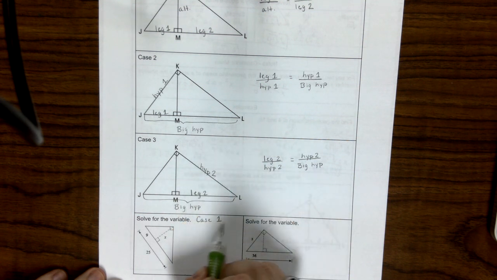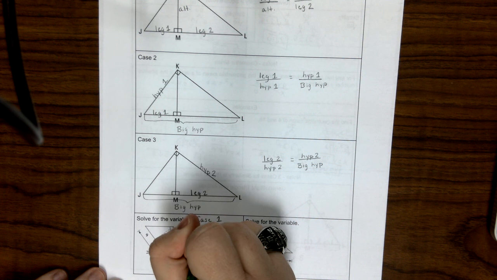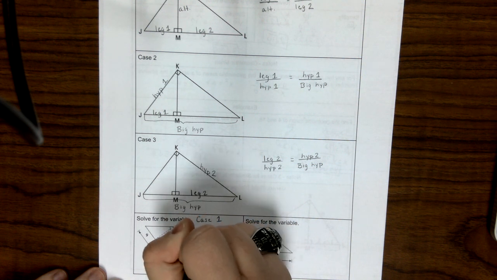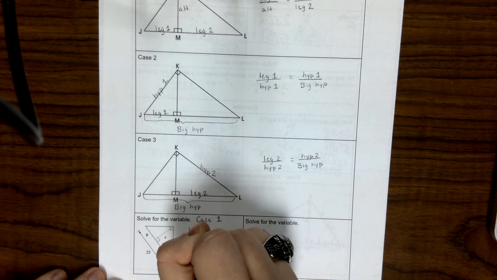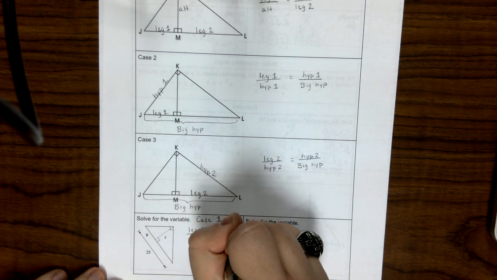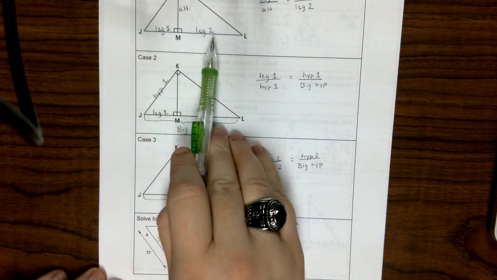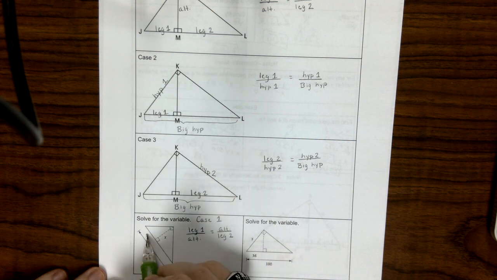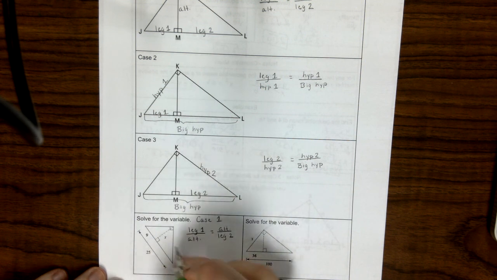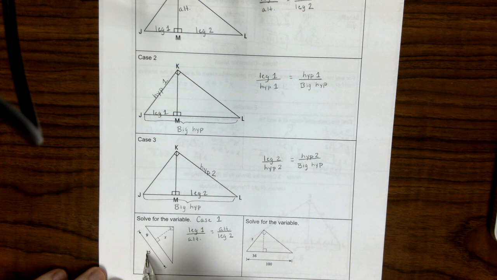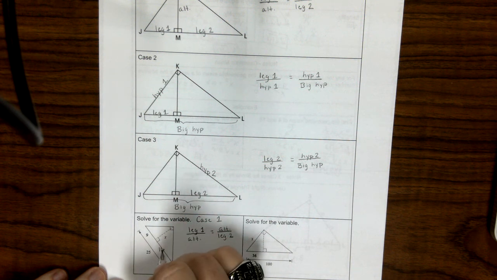And I find it helpful to write the case out and then write out what you're supposed to set up. So leg one over the altitude equals altitude over leg two. Now remember, leg one is always shorter than leg two. So this part's 9. Now, leg two is supposed to be over here, but I don't know it. That's why they gave you the whole length. So you can do 25 subtract 9 to get what this piece is. And if you do that, you end up at 16.